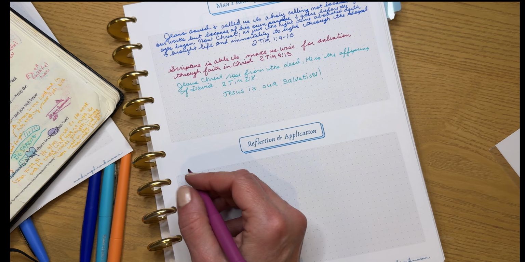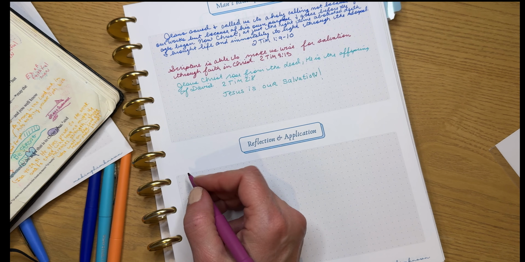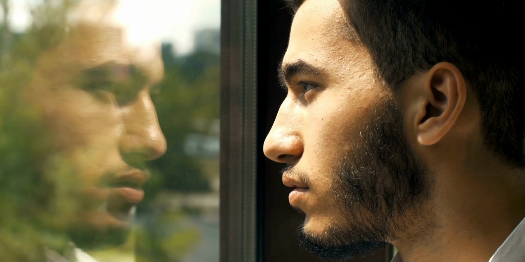You're here. You've made it. You've completed the entire book, and you're on the last step of the book map, reflection and application. This step really is about reflecting on what God has been speaking to you over the entire book, and it's about putting His Word into practice.